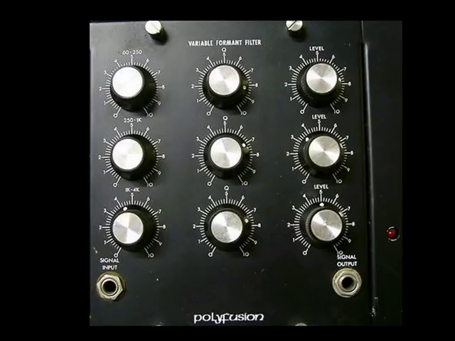Welcome back. So now we're going to look at something a bit more advanced. We're going to look at how to create vocally type sounds. We're going to do this by creating our own little custom Formant filter to create vocal effects.